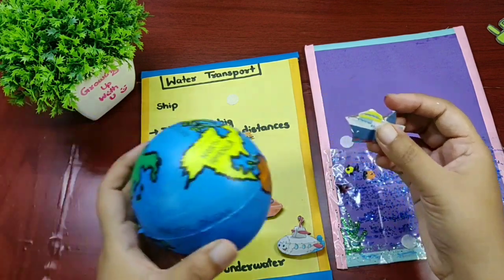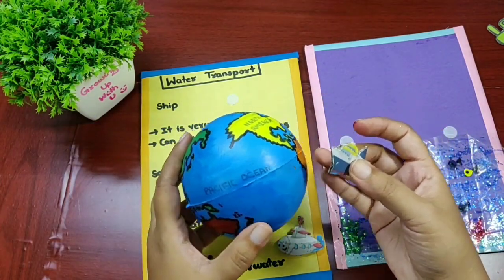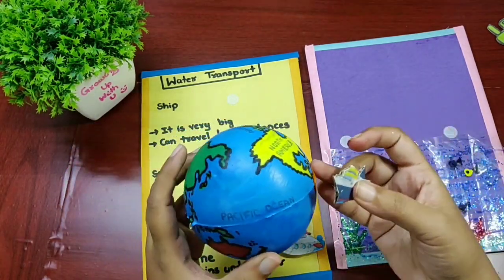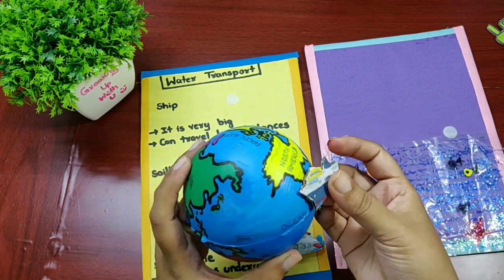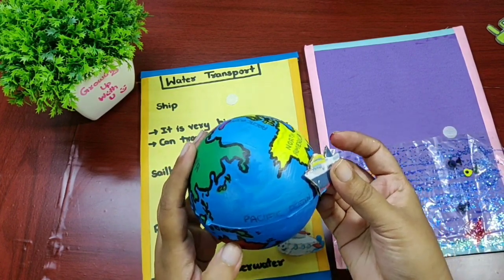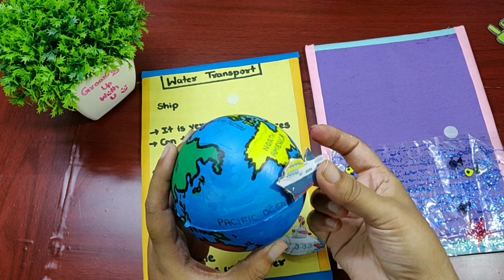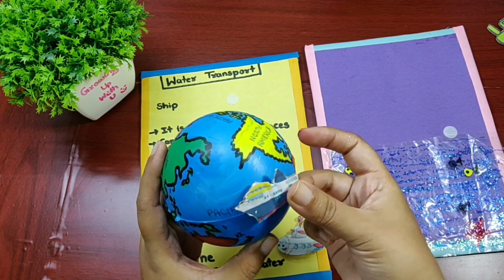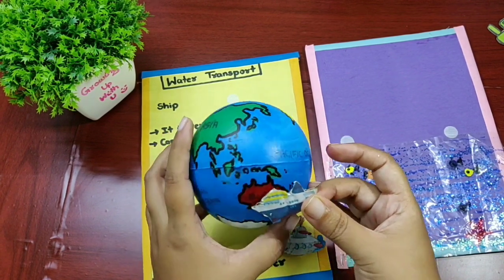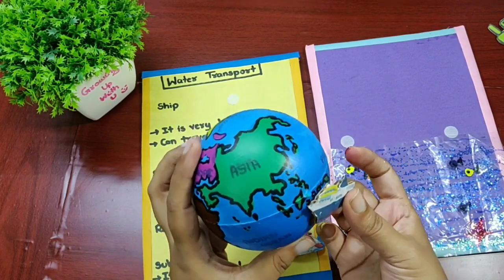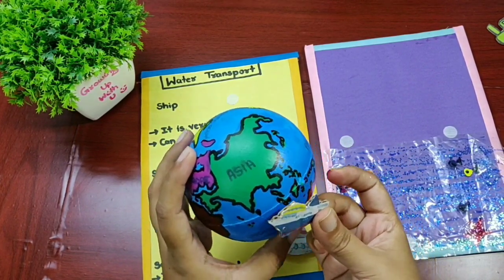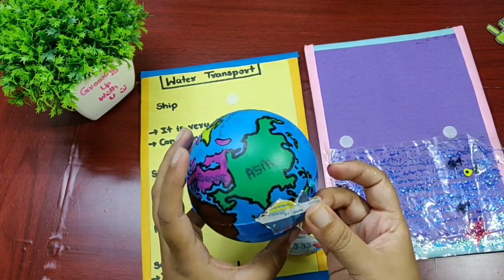Then if you all have already done the earth, or if you have a globe that you can show, that is from North America, we are going to Australia. So let's travel by the sea. So we are traveling in the Pacific Ocean. Then let's go to India. Then we are going to Indian Ocean.